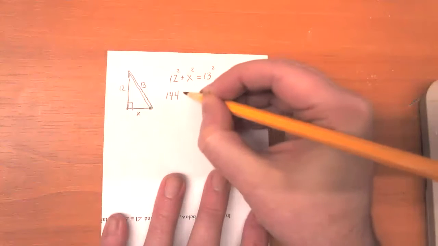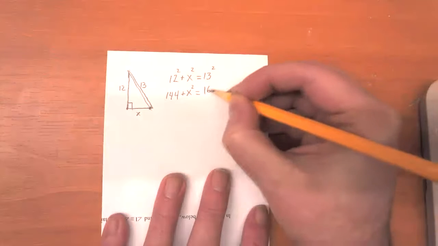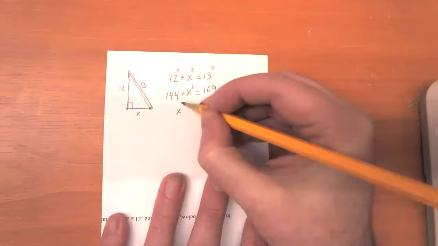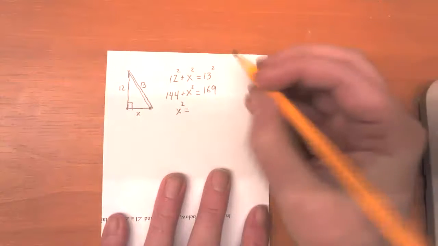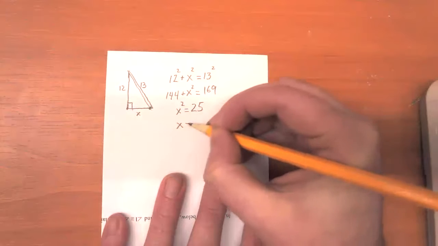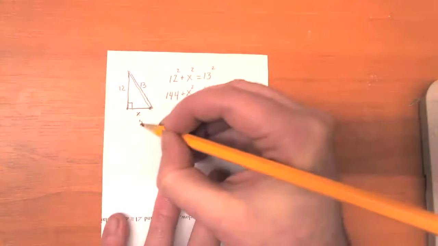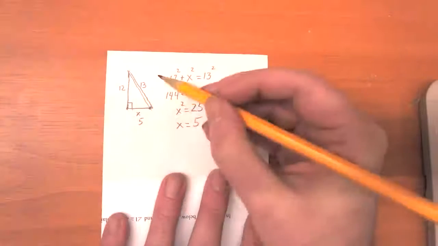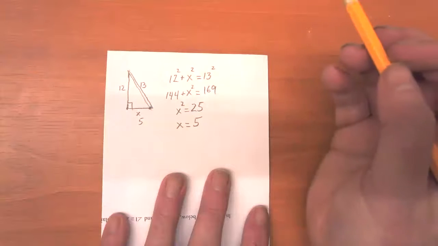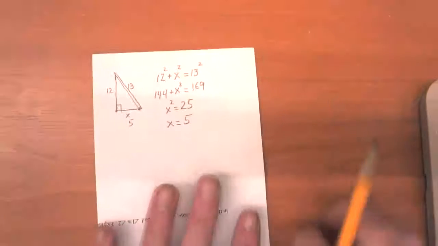The longer you've been at this, the more you know the table of squares. 13 times 13 is 169. We subtract 144 from both sides of the equation, and that gets us once again that x squared is equal to 25. And so like we saw in the last problem, x is equal to 5. So that means that the base of the ladder is 5 feet away from the side of the house. Okay, and just like we had a 3, 4, 5 right triangle, this is another example. This is called a 5, 12, 13 right triangle.